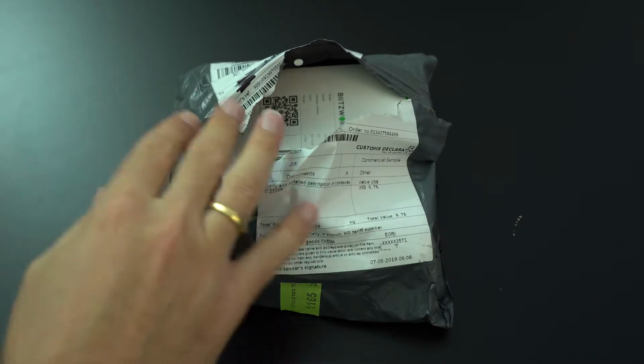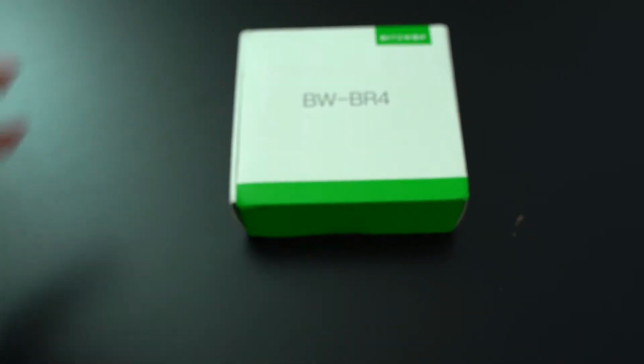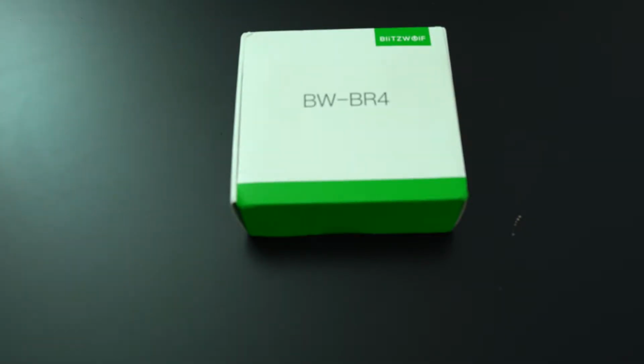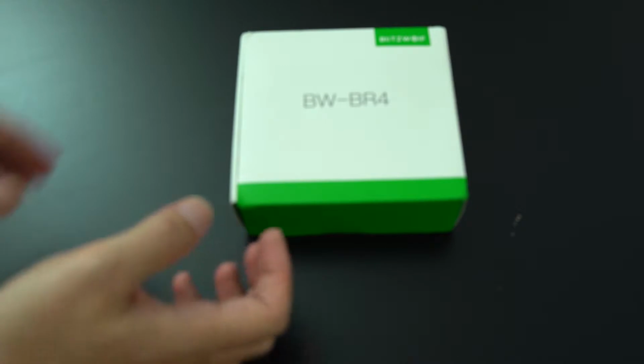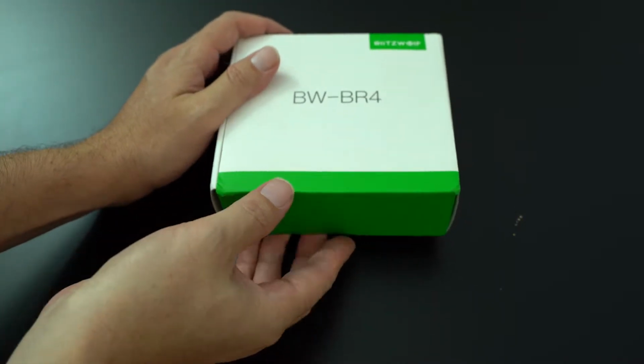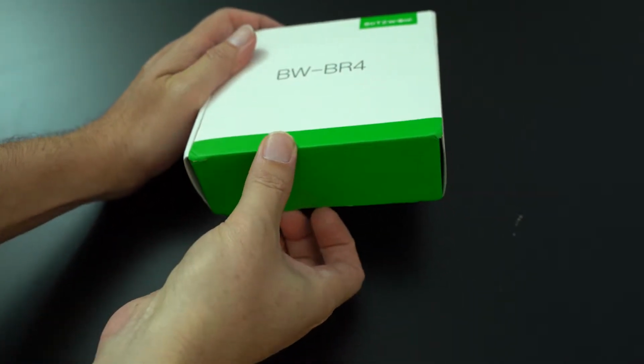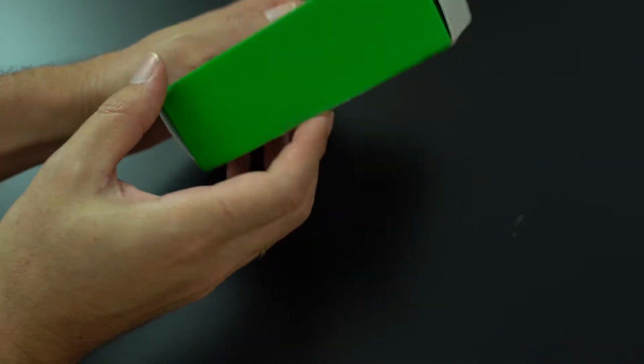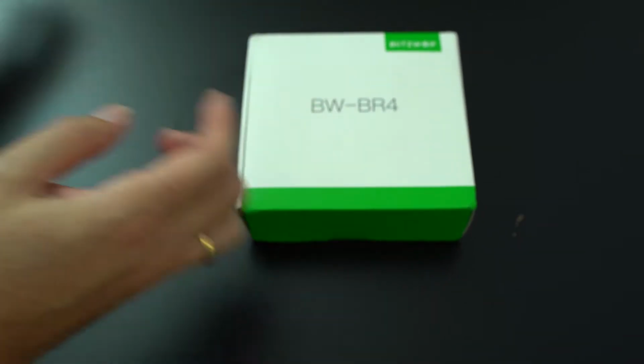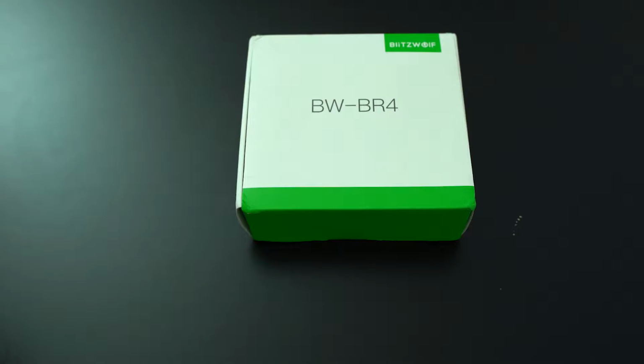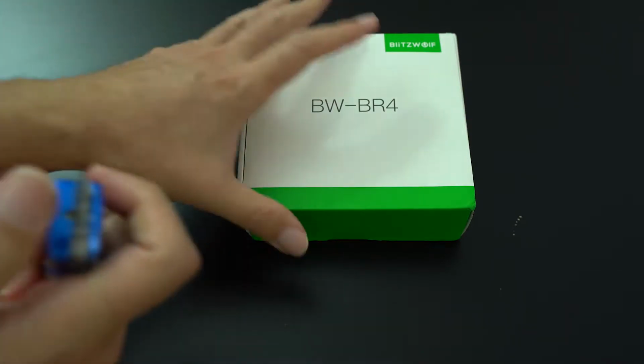It's a Bluetooth receiver transmitter, and the reason I'm showing you this first is because it's about the topic that we are talking about. So this is a Bluetooth 5 audio receiver from a Blitzwolf, which is the Banggood brand.